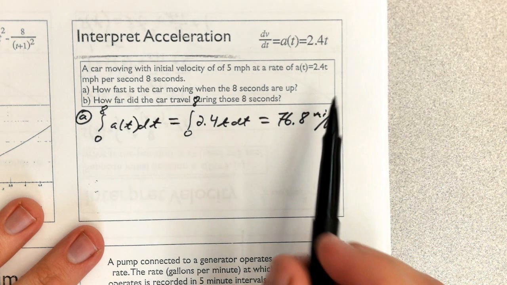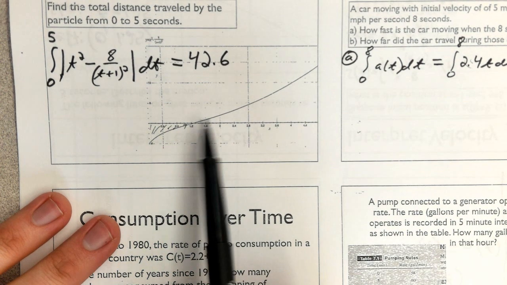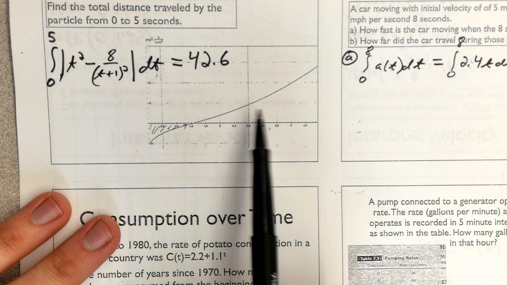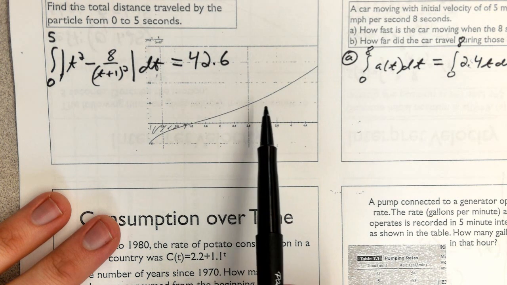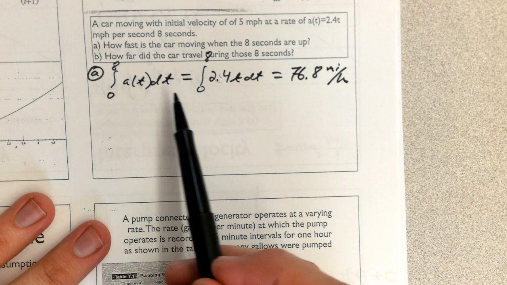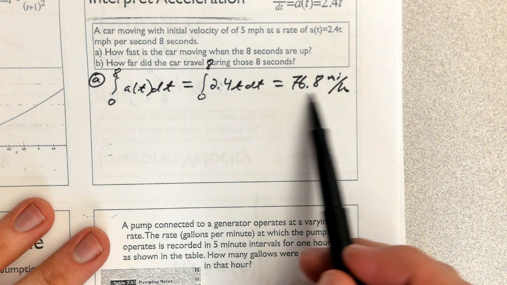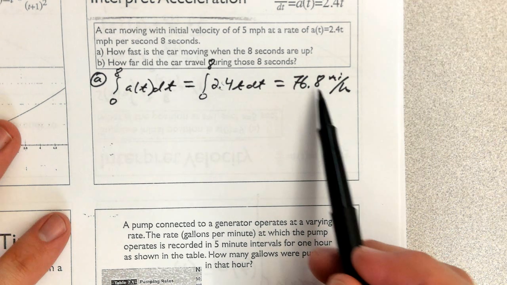Okay, so this is the net change in velocity, all right? Just like over here, if we had just found the area under the velocity curve, we would have gotten the net change in distance, which would be the displacement. Over here, when we integrate under the acceleration curve, we're finding the net change in velocity. So this is not actually the final velocity, that's the net change in velocity.